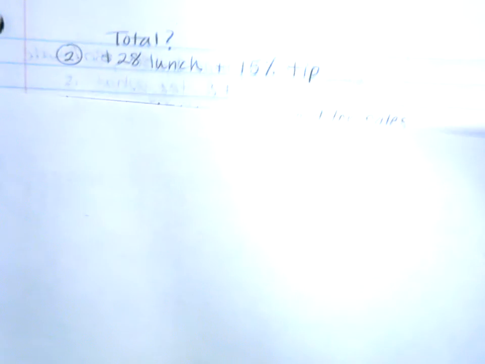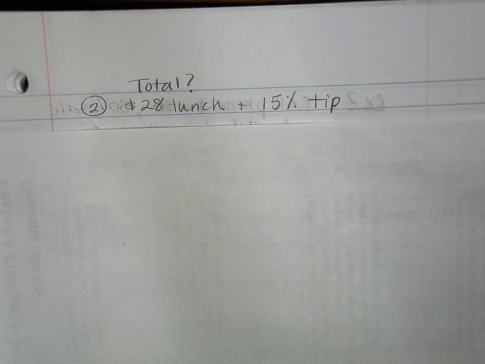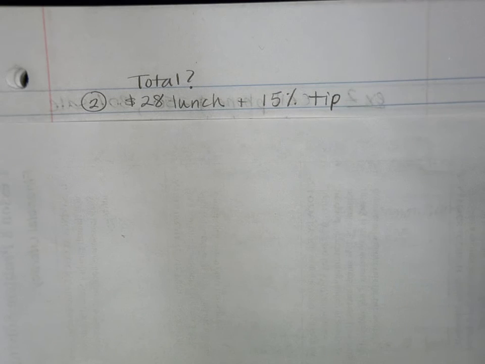Alright, try this one. Just try one more. See if we can get these. This one is a 15% tip and it's $28 for lunch. So give me the total there.